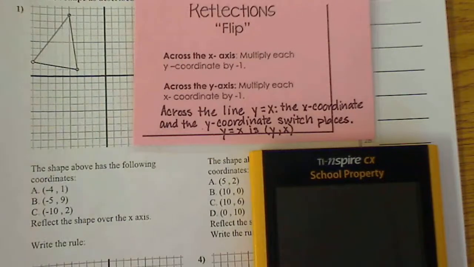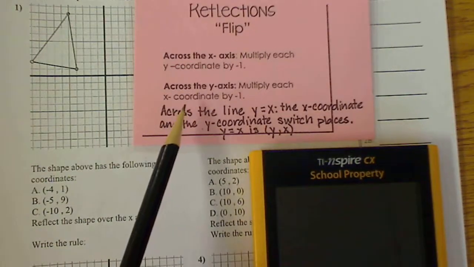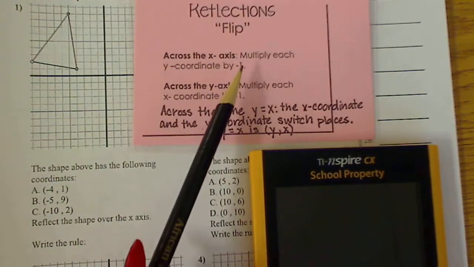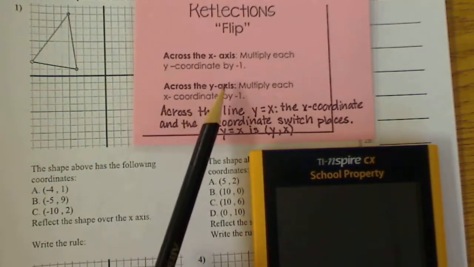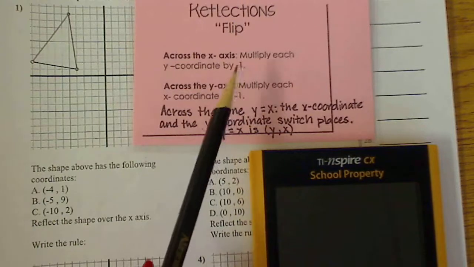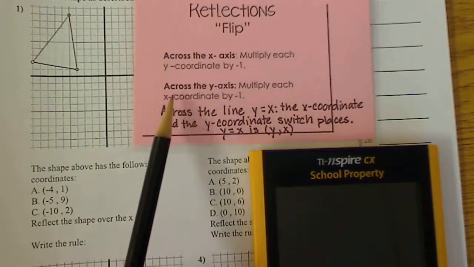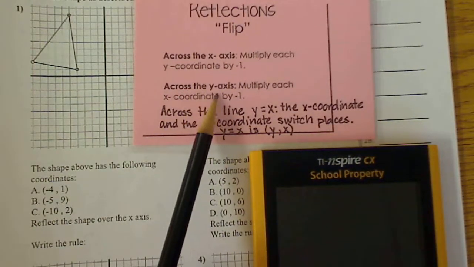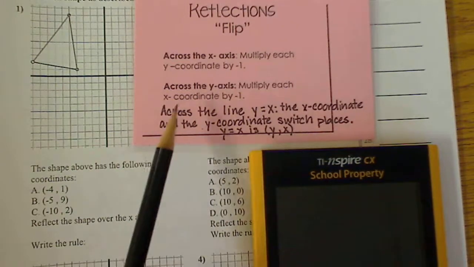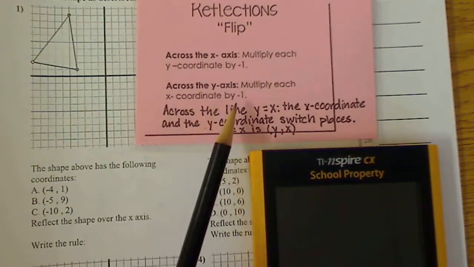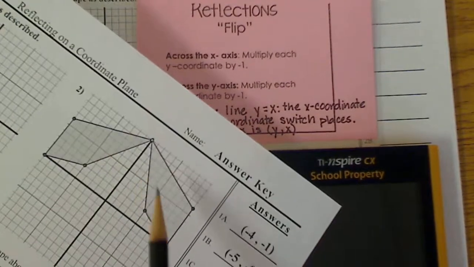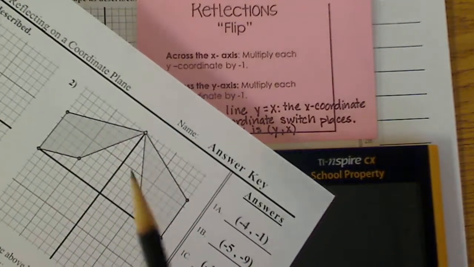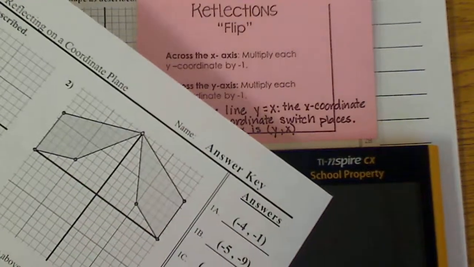Across the x-axis, in order to do that, all I would do is multiply each of my y coordinates by -1. If I was going to reflect across the y-axis, I'm going to multiply each x coordinate by -1. So this is a reflection across the y-axis, okay? It's a mirror image, and the y-axis divides the pictures.